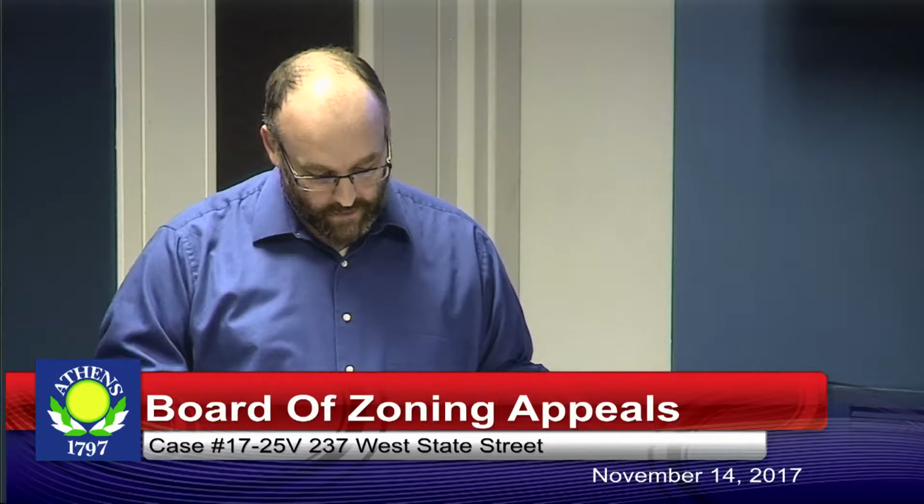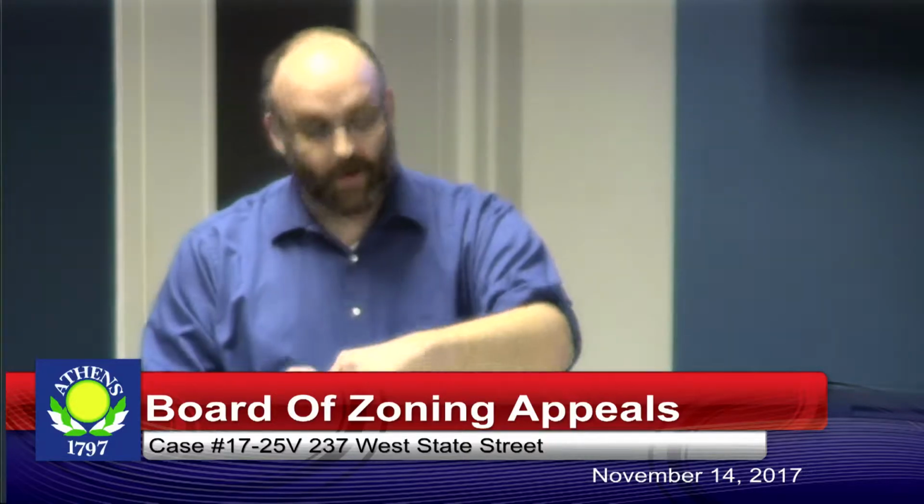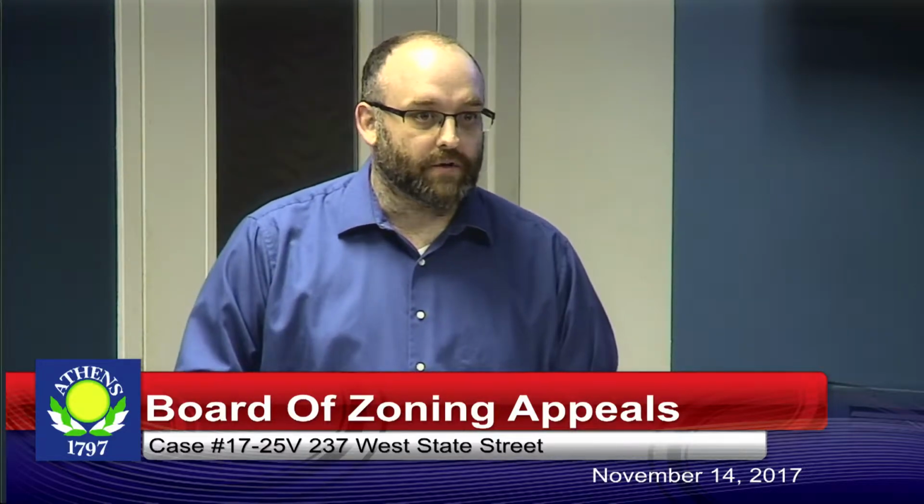The reasoning we're requesting it is that on that property line, there's actually a 20-foot easement on the neighboring property. So within 20 feet, the neighbor can't build anything within that setback.